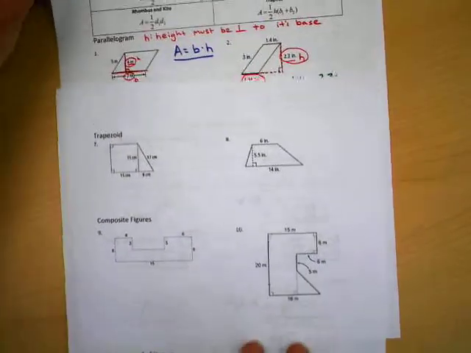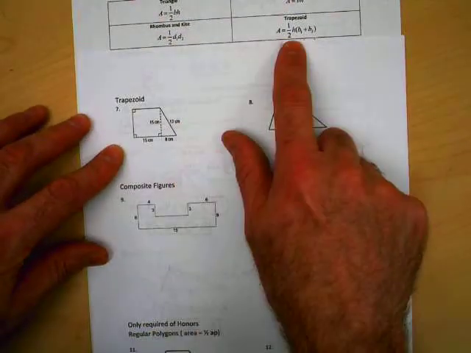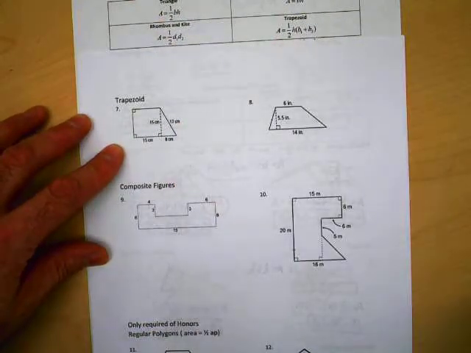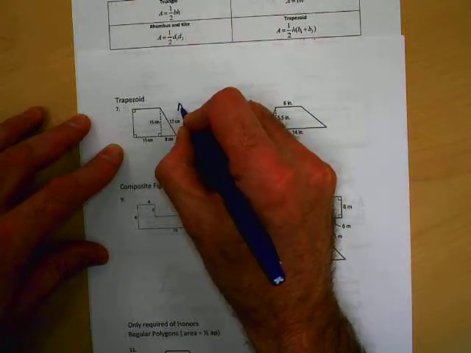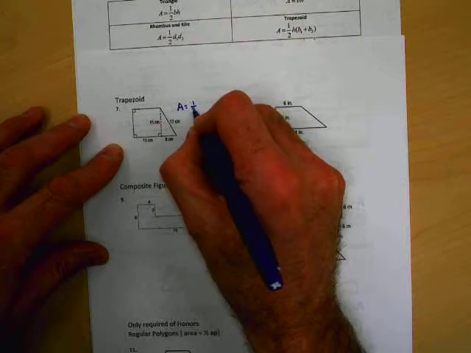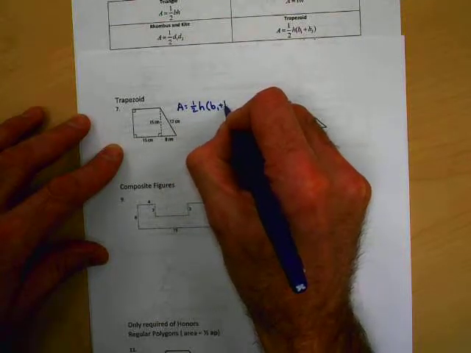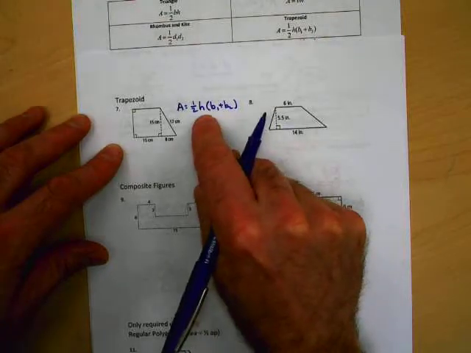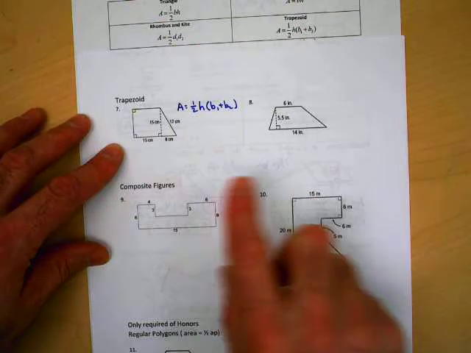I'm going to go ahead and slide that formula sheet right under there so you can see trapezoid is this. And that's what I said last time. The main thing is make sure that we know the formula that we should use. Area equals 1/2 height times base 1 plus base 2. Now both those bases are going to be perpendicular to your height, and your height's going to be perpendicular to both of those bases. Keep that in mind as we go here.